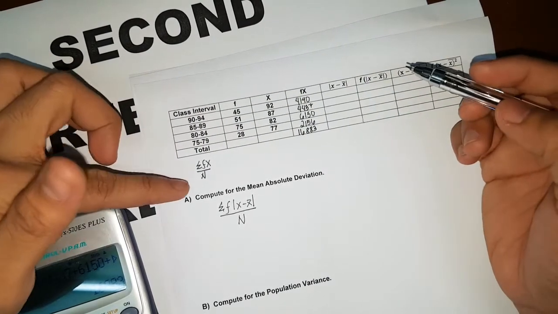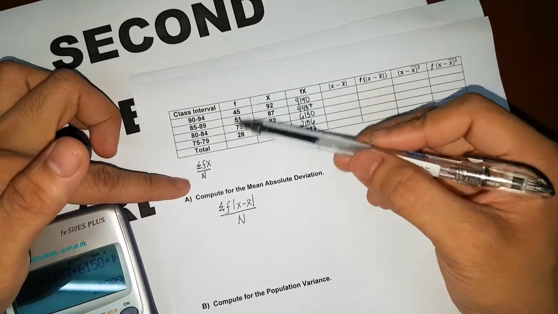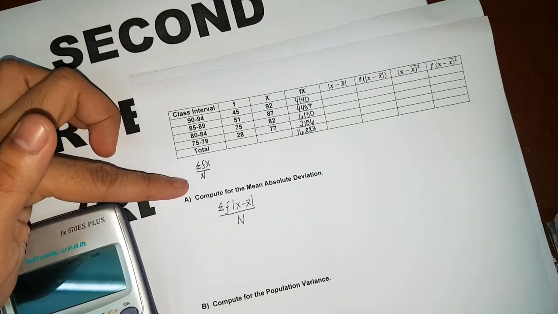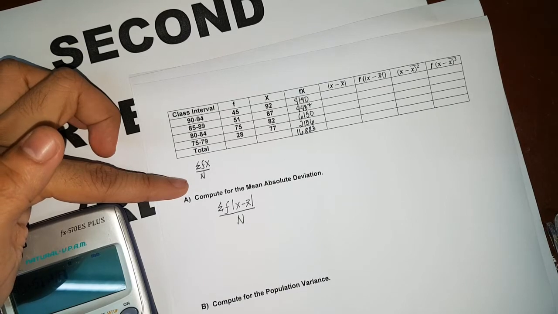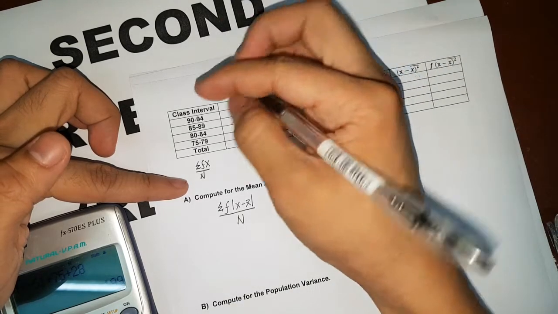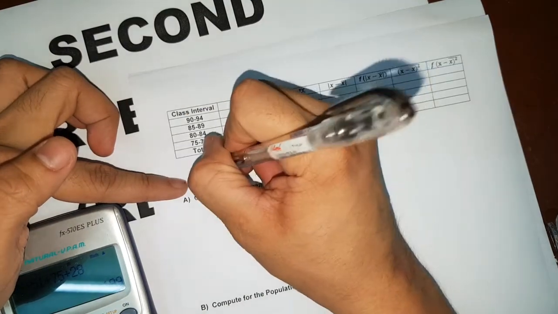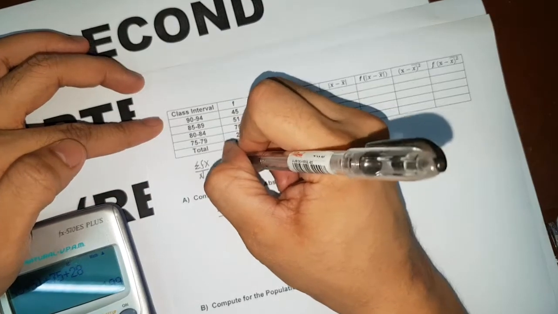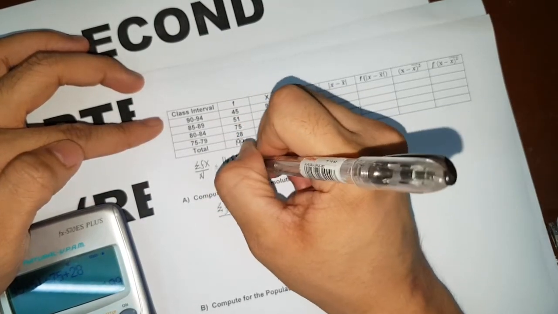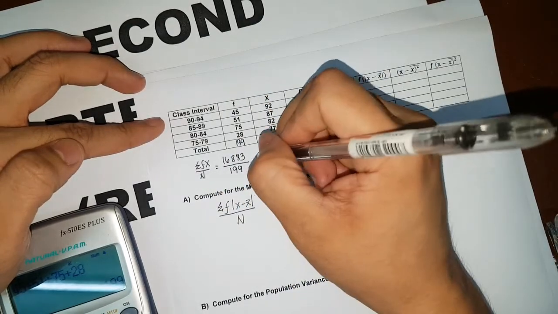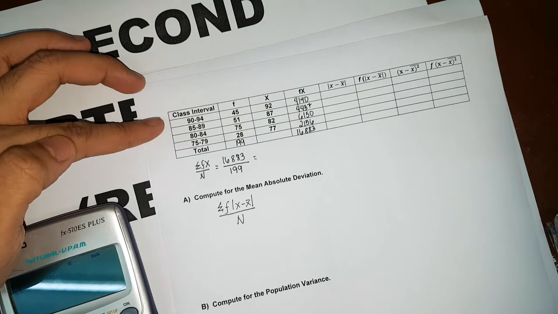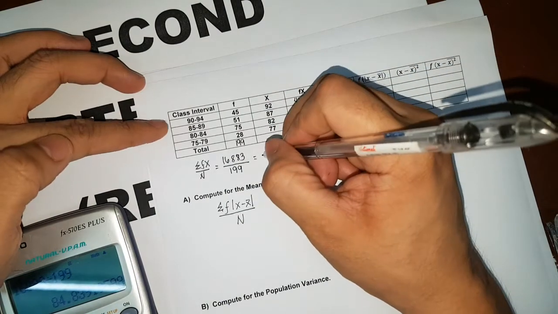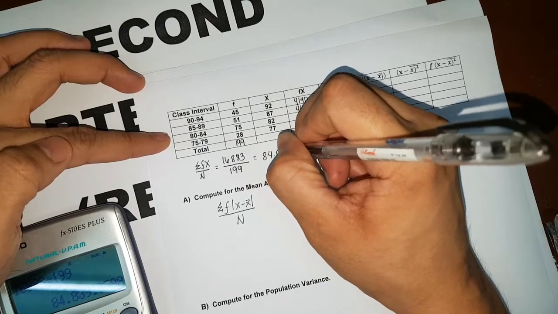Next, how do we get n? It is just the summation of the frequencies. So we have 45 plus 51 plus 75 plus 28, which is 199. So we have the summation of fx, 16,883, divided by n, which is 199. 16,883 divided by 199 is equal to 84.84.